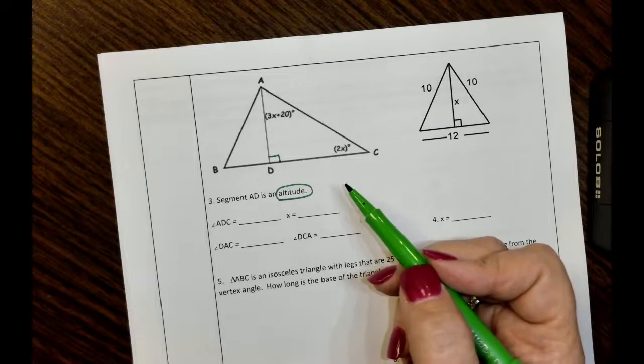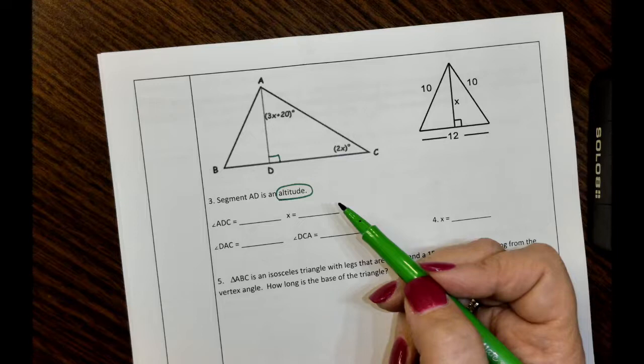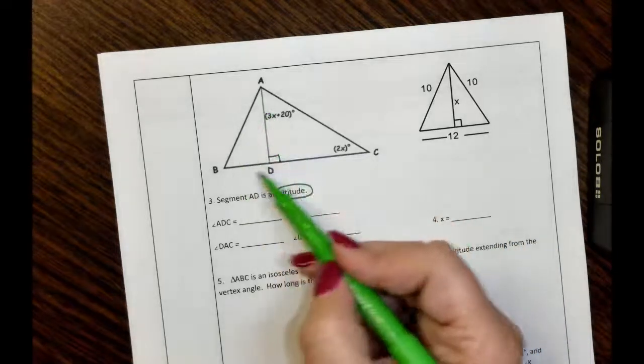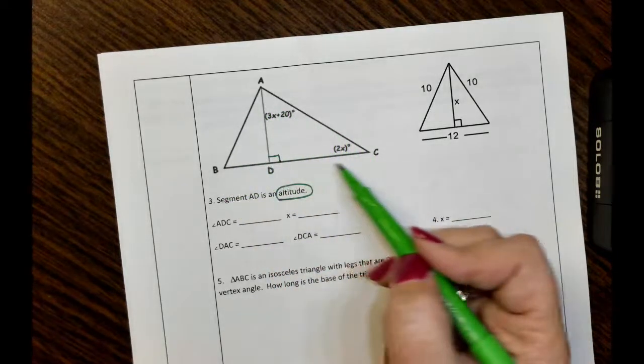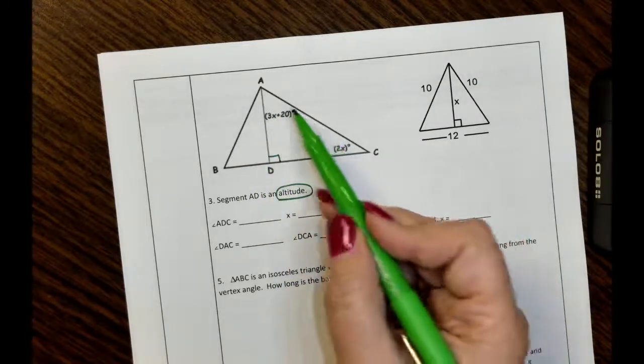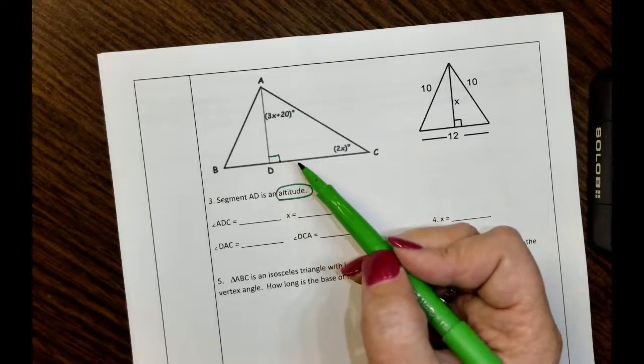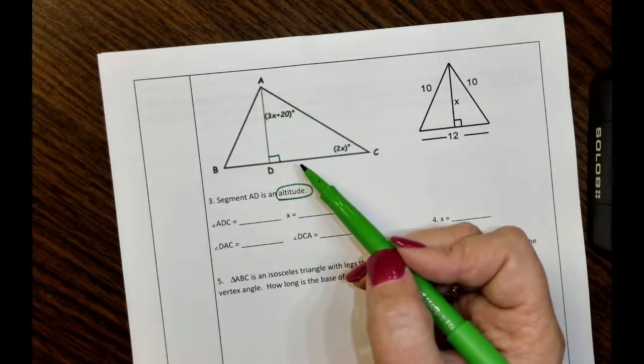Well, if I look at this, I have to see what all I know. I actually have this big giant triangle. I have this little triangle right here. And then I have this little medium-sized triangle right here. The medium-sized triangle is the only one that has any measurements. And I know from what we learned before that the angles of a triangle add up to 180.